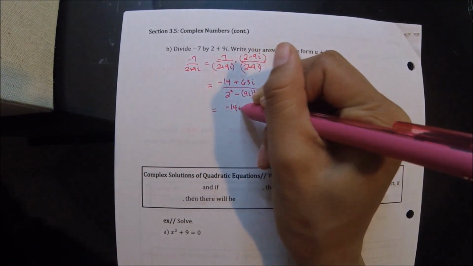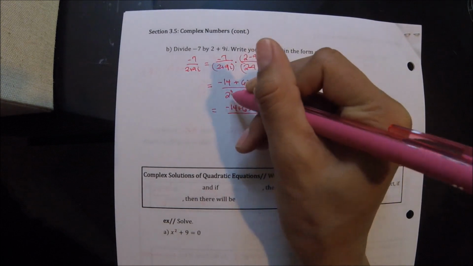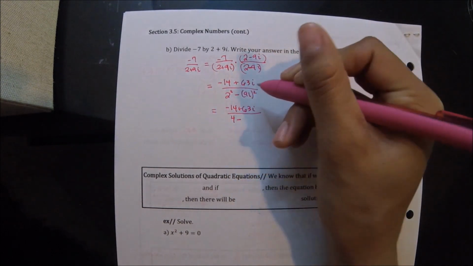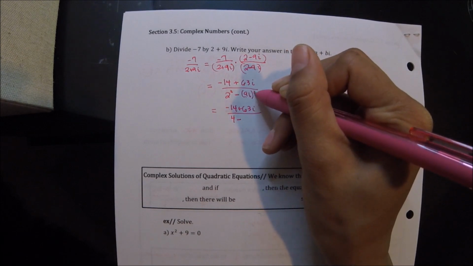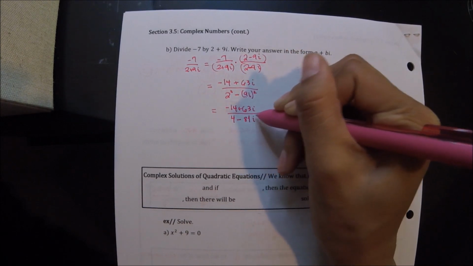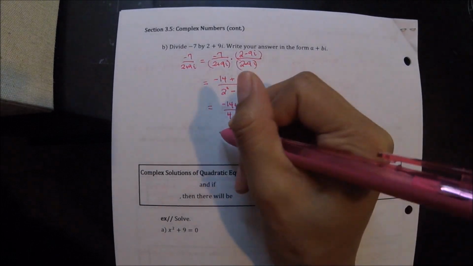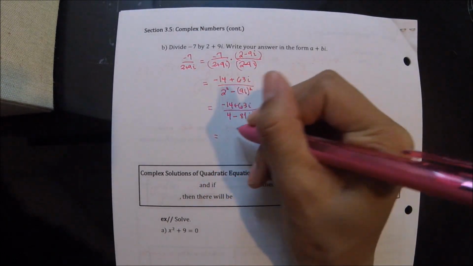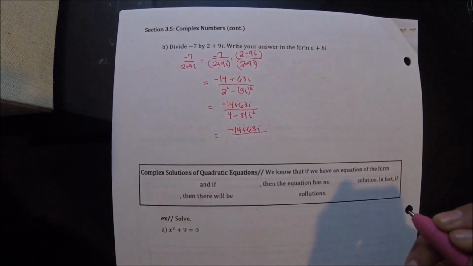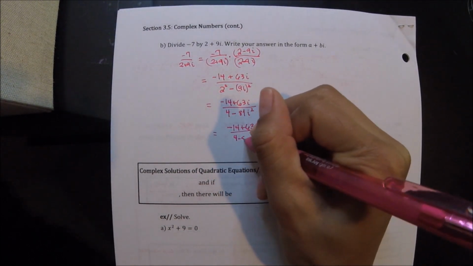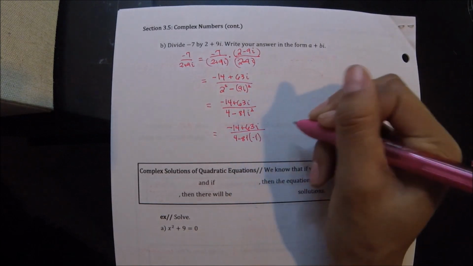So negative 14 plus 63i over 2 squared is 4 minus 9i squared. We get 9 squared times i squared. So we get 81i squared. And then let's simplify a little bit. Of course, we know what to do with this i squared now. Always replace it with a -1.